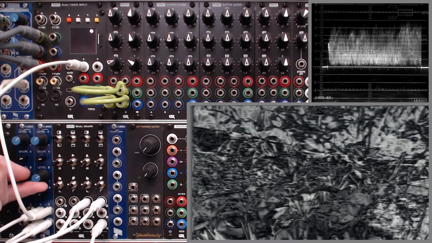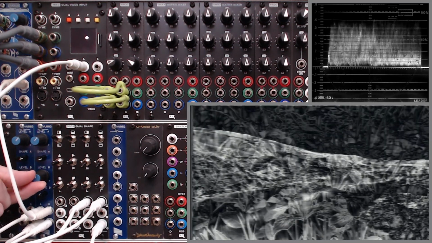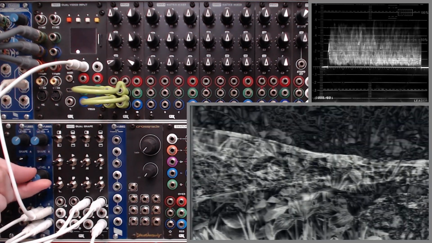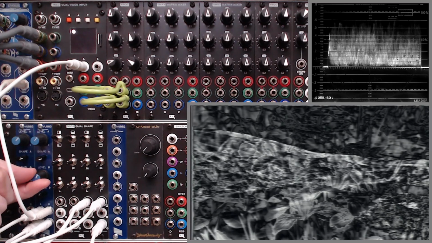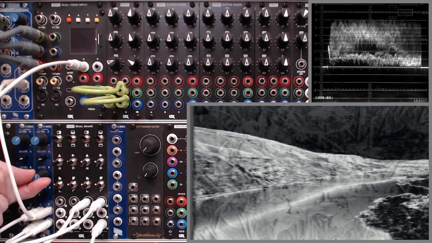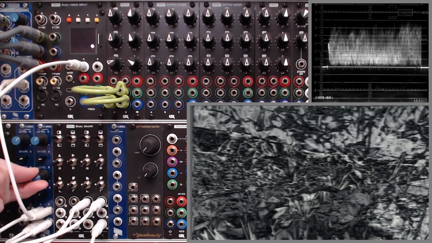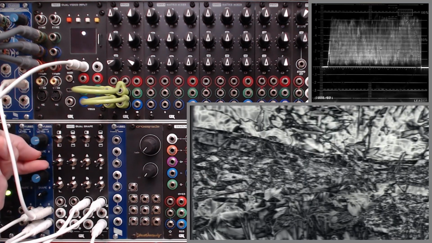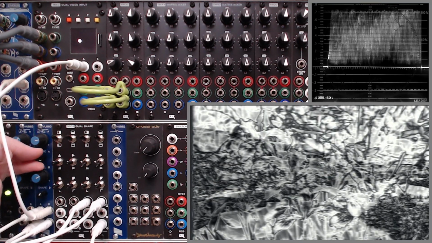Now we can't actually animate this. In other words, there's no control voltage input to VU005, but we could probably put this through a VCA and get something that was kind of nice. All right. So there's some more creative madness with DSG3.